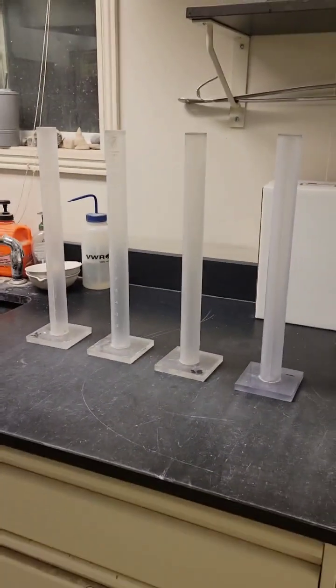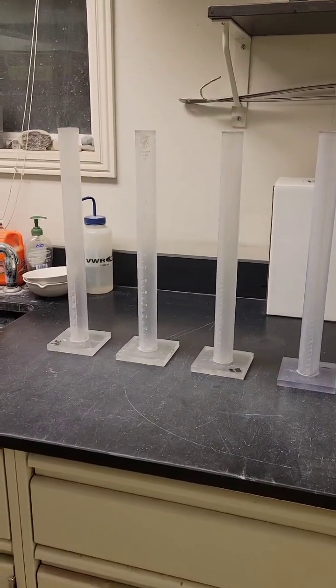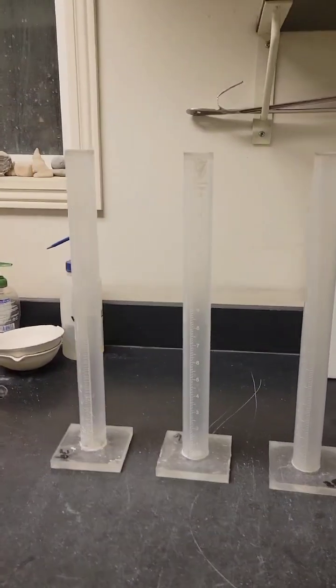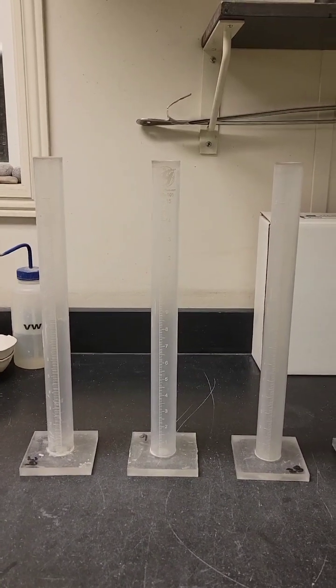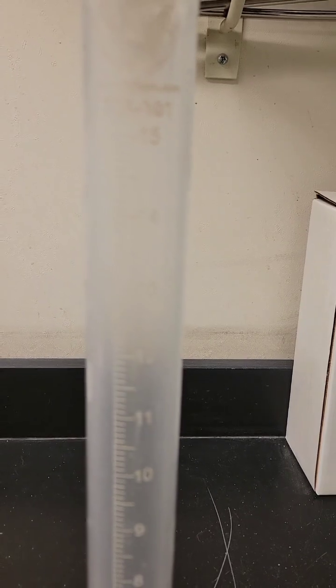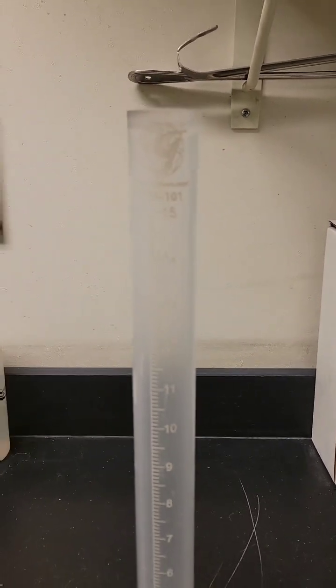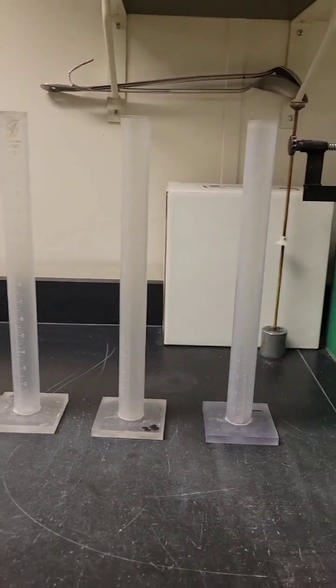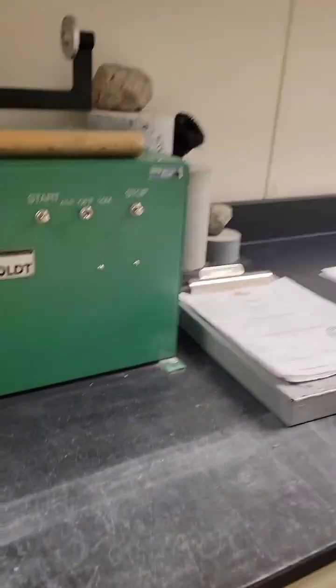Stay tuned. Okay, I'm going to show you some of the equipment that we use for our sand equivalent, or SE for short. So what we have here is 4 cylinders which measure 15 inches in height. I don't know if you guys can see it there, but that is 15 inches, which breaks down to 150 mil.